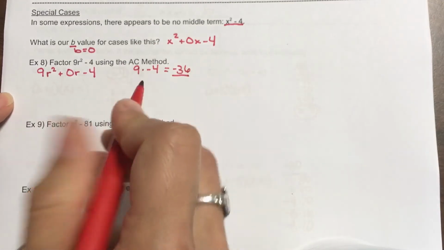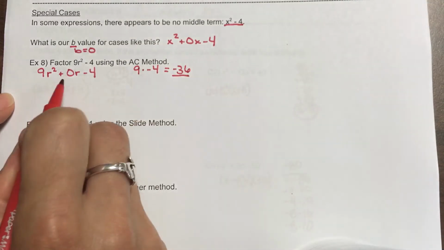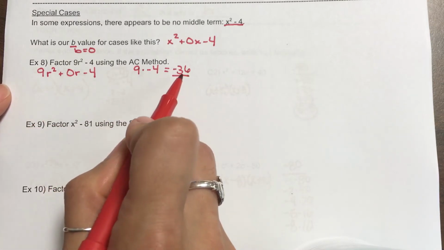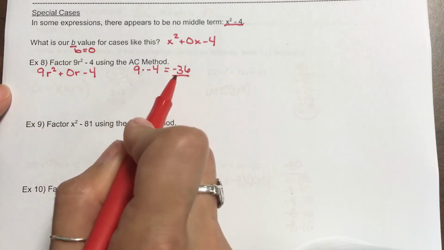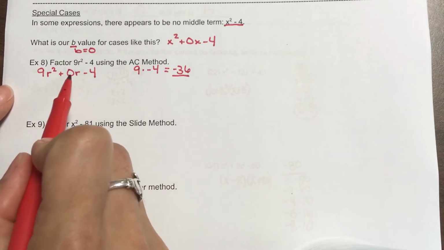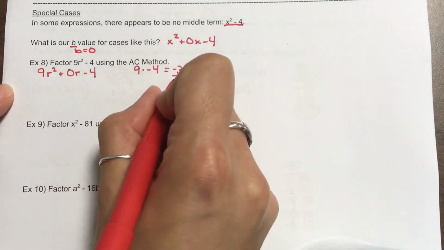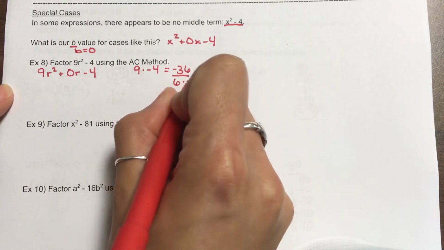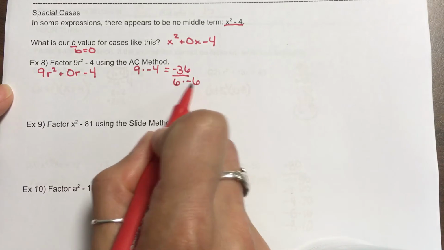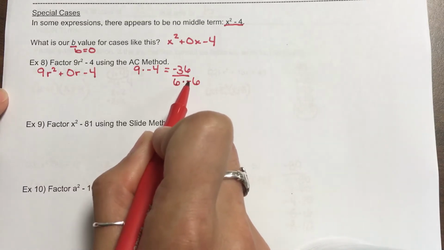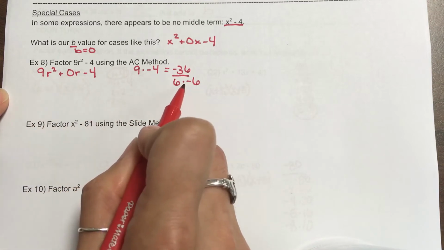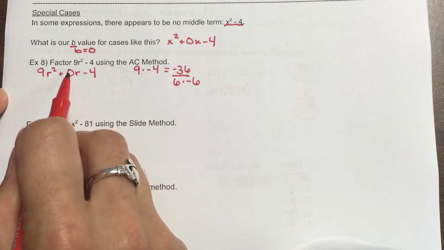Now we want factors of negative 36 that would add to 0. So what we're looking for is factors of 36 that are actually the same number, but one positive and one negative, so that when I add them together I get 0. So we're looking at 6 times negative 6. The same absolute value of our number, we could say, but with opposite signs, so that when I add those numbers together, they cancel each other out, and we end up with 0.